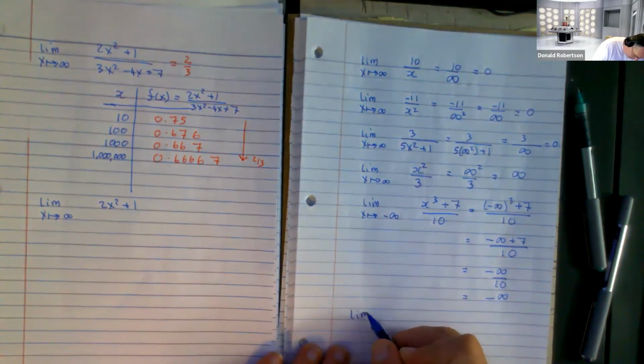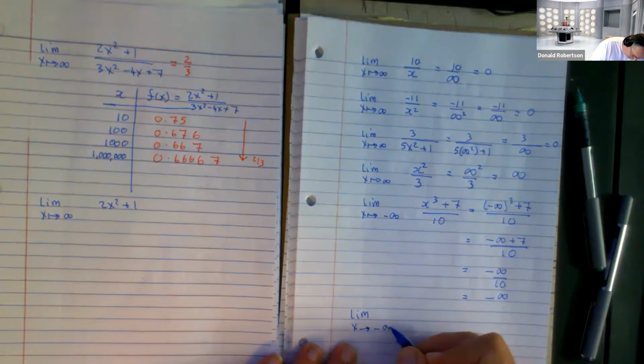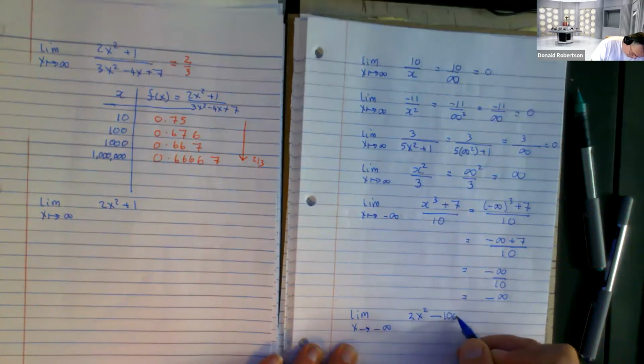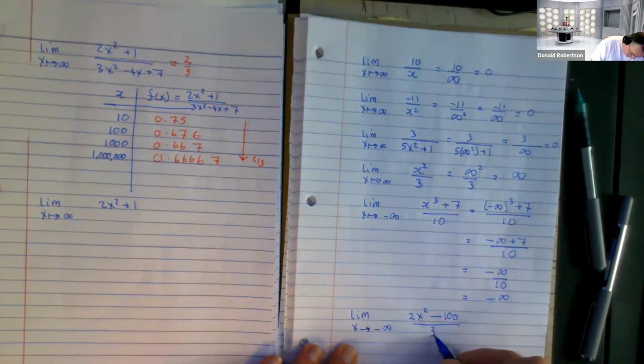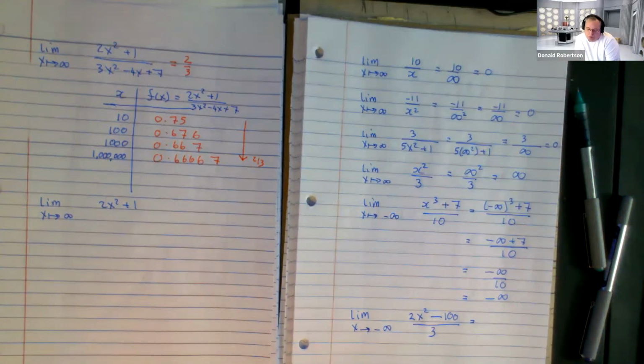So one more, and then we'll return to our question. We're going to look at what that fraction looks like as x tends to negative infinity.